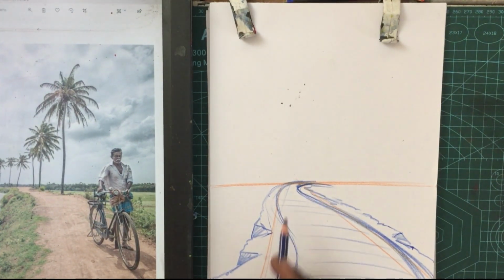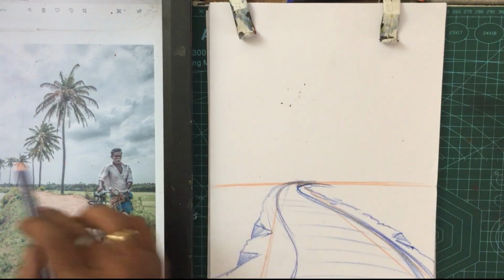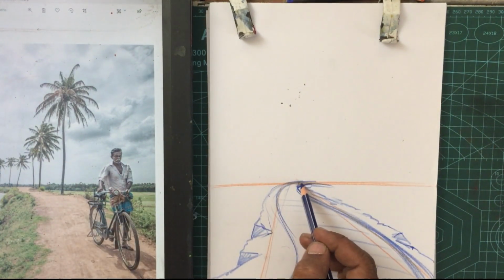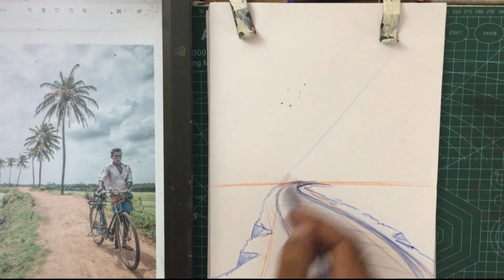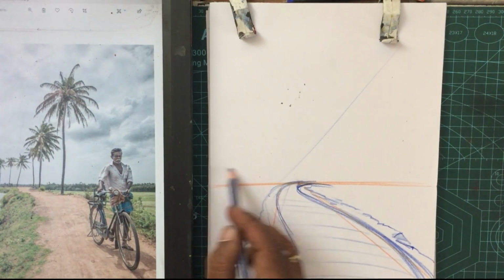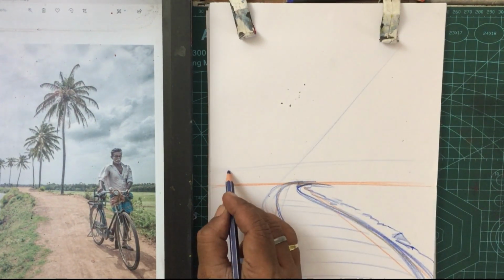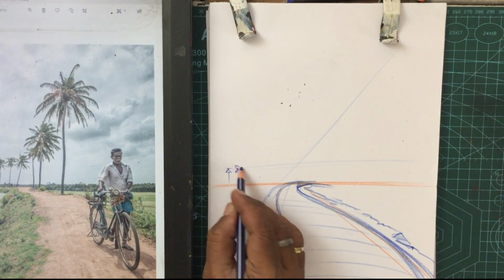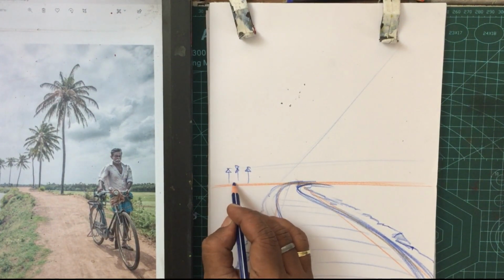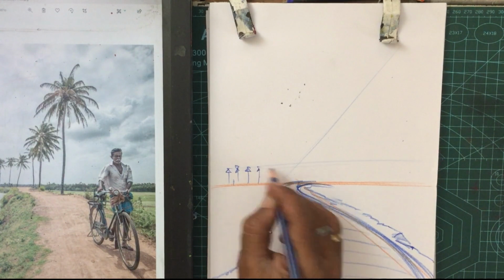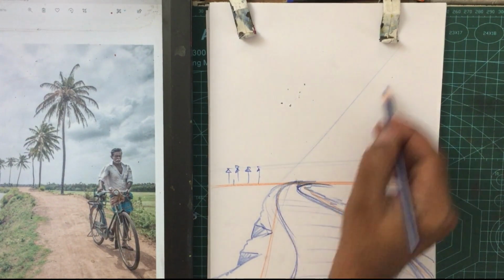Okay, both sides. And here, this is one point perspective. Here you can see the tree. So here some small trees, others coconut trees, but it is one point perspective here.